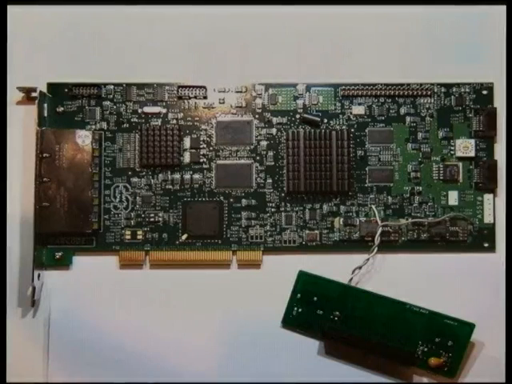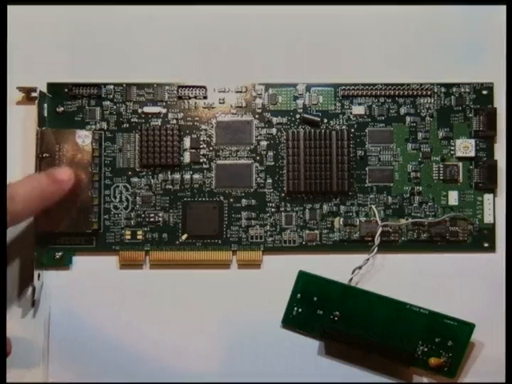The NetFPGA 1G, which uses the Xilinx Virtex-2 Pro 50 FPGA, which has been deprecated by Xilinx some time ago. And that's what I've got here. So this is a NetFPGA 1G. There are 4 1G network ports over here.